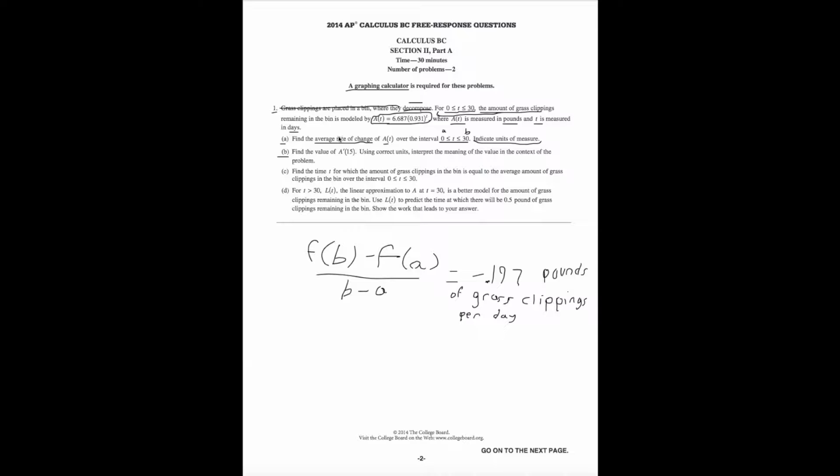Reading through part B, we see it asks for the value of A prime of 15, which is the derivative of the function they gave us. And it says, using correct units, interpret the meaning of the value in the context of the problem. So you're going to actually have to explain what this means. The A prime of 15 part is the easy part. You just use the function that you already stored in your calculator, and you find the derivative at t equals 15. So what we get for that is A prime of 15 equals negative 0.164.